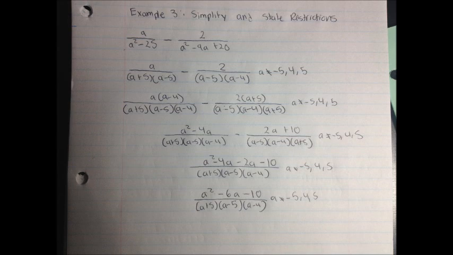So I did that, and then again I labeled my restrictions on the side, and I got a squared minus 4a for the first fraction's numerator, and 2a plus 10 for the second fraction's numerator. Next, I just simplified. Again, if there's a negative, you can treat the subtract sign as a negative 1 and multiply the numerator by it, or you can just write it simply altogether. And I stated a squared minus 4a minus 2a minus 10. And I got a squared minus 6a minus 10 over a plus 5, a minus 5, a minus 4.